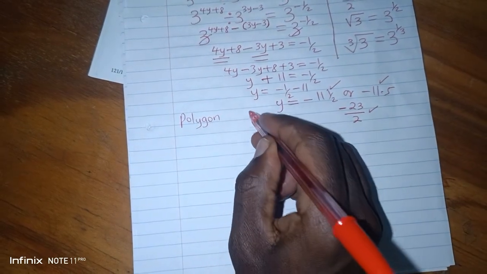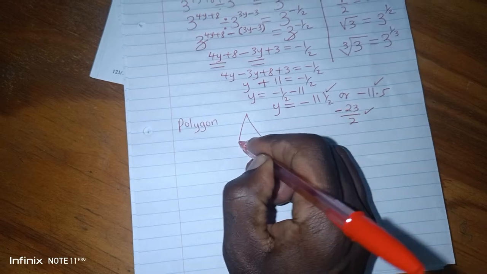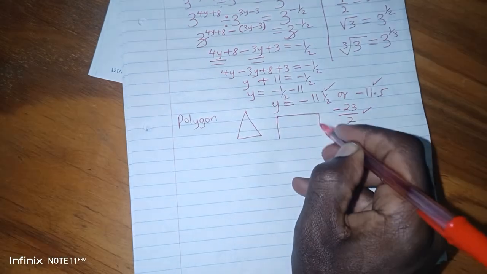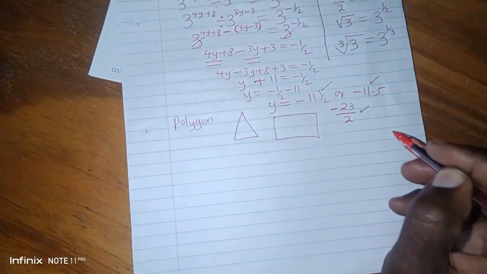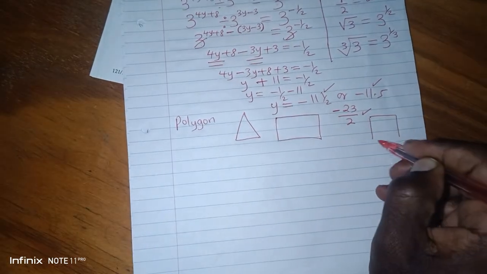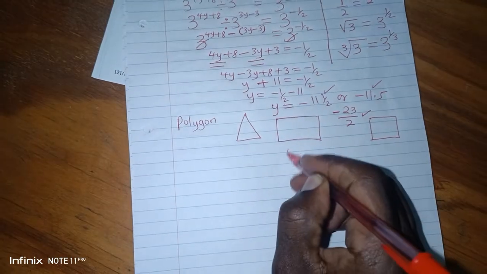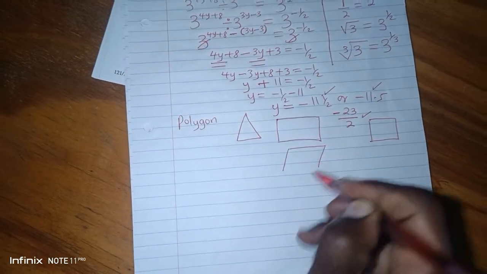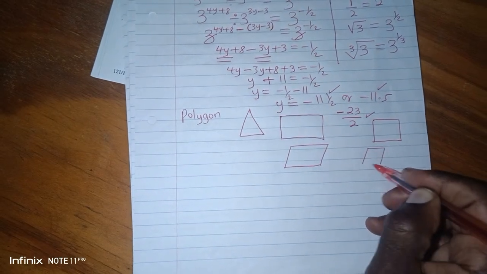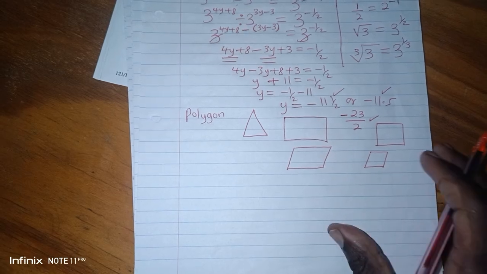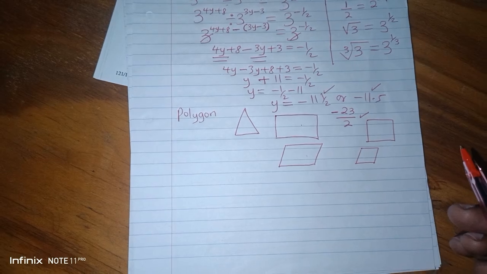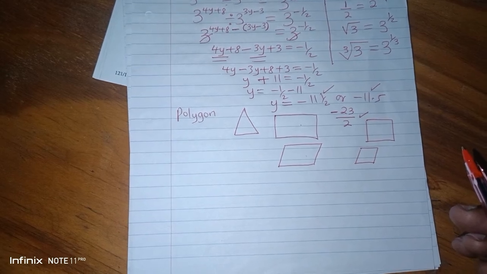You can think of a triangle that has 3 sides. You can think of a rectangle that has 4 sides. You can come up with a square that has as well 4 sides. You have a parallelogram that still has 4 sides, and a rhombus that also has 4 sides. And of course, these 4 are referred to as quadrilaterals.